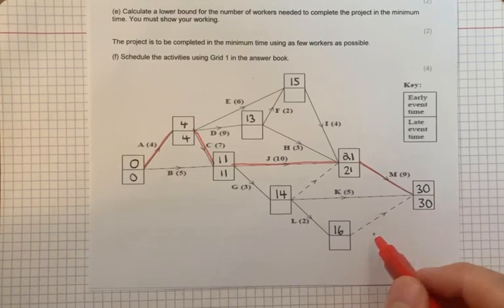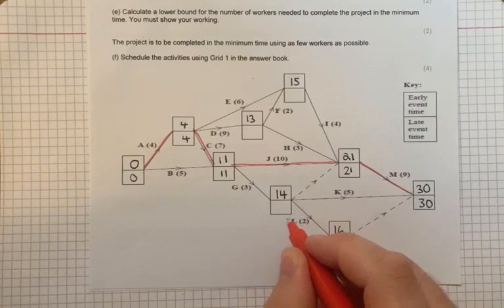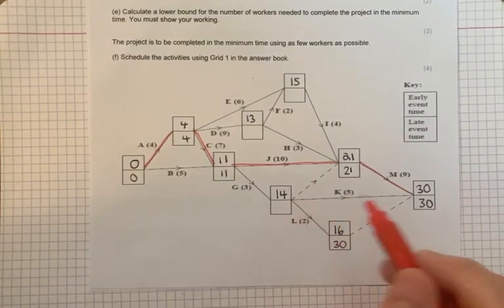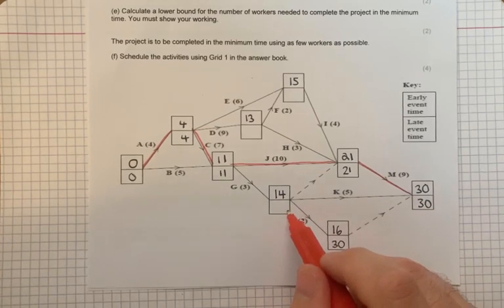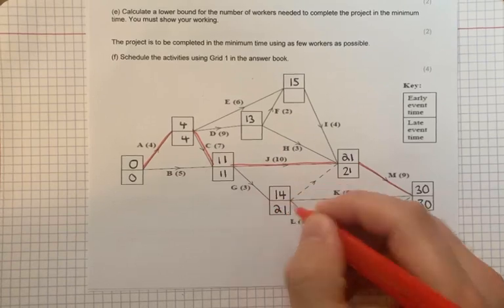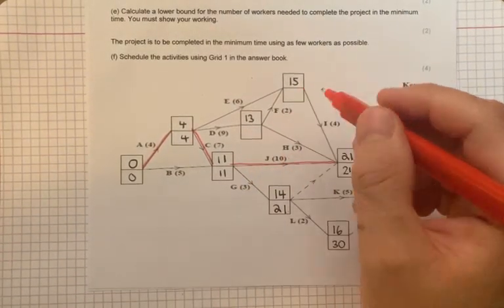Here I've got 30 take away 0, because this is a dummy, remember, it's 30. 30 take away 2 is 28, but oh look, I've got a choice here, so I've got 28. 30 take away 5 is 25. 21 take 0 is 21. So of all those choices, 21 is the smallest. This one, I'll do this one first.